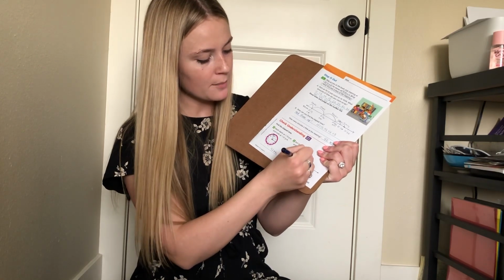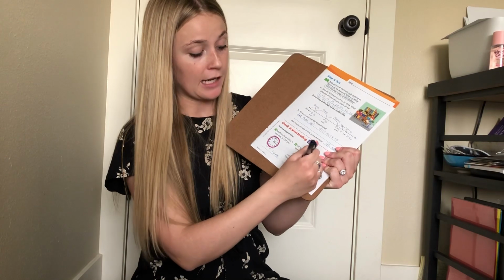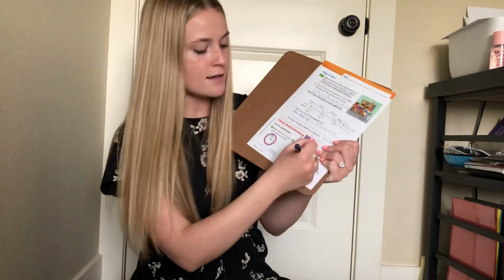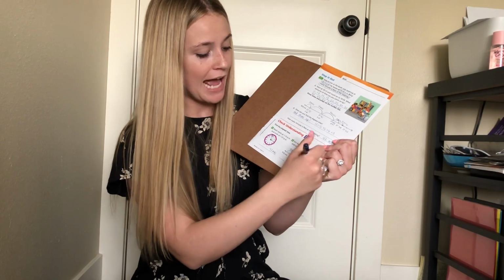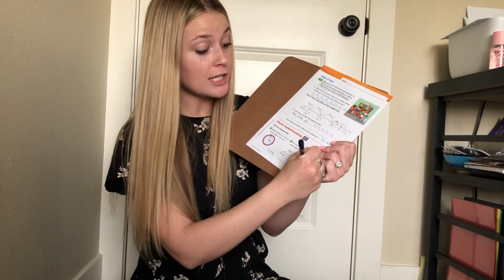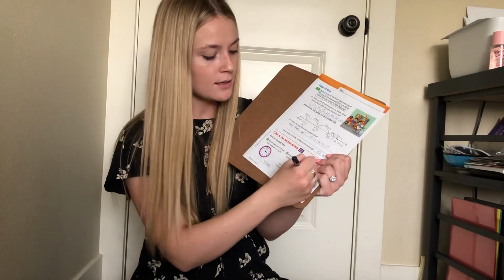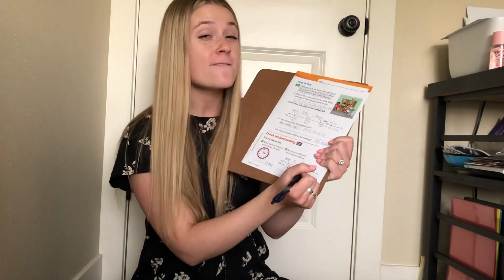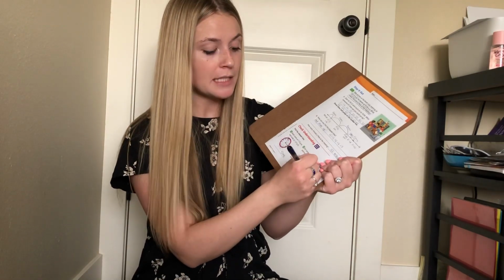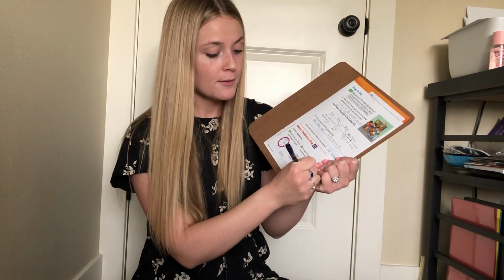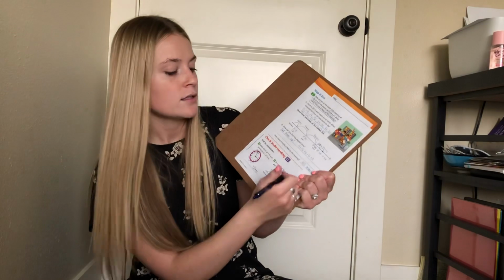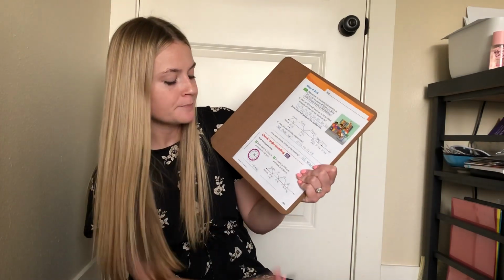Next 10-minute jump is going to bring me to 9:40. Next 10-minute jump is going to bring me to 9:50. Okay, I'm pretty close. I'm going to do a 5-minute jump because that'll take me to 9:55. So that's a 5-minute jump.